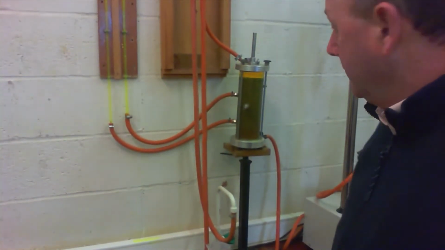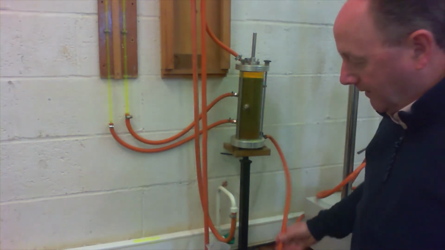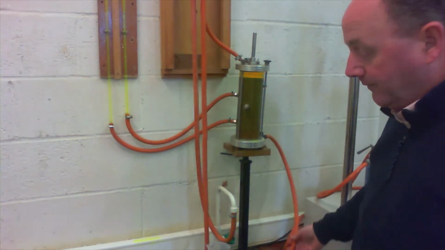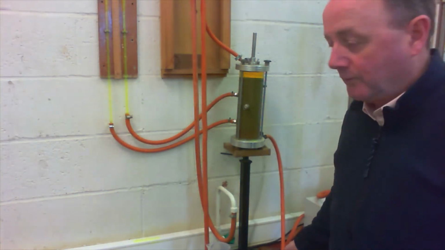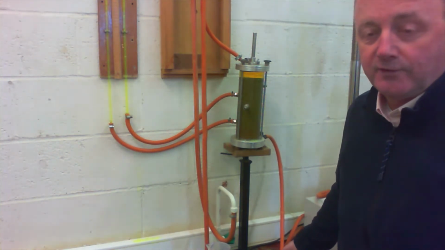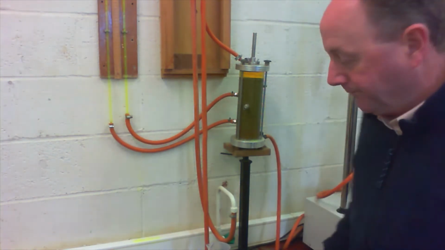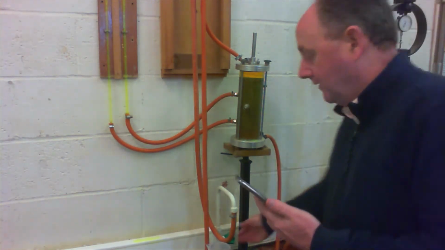How the test works is the water flows down through the sand and out through a drain here, and we can use the drain to measure the flow rate, in other words, measure the time it takes for the water to flow out of the sample using a stopwatch or, for example, your mobile phone. Okay, I have the stopwatch ready. Let's turn the system on.